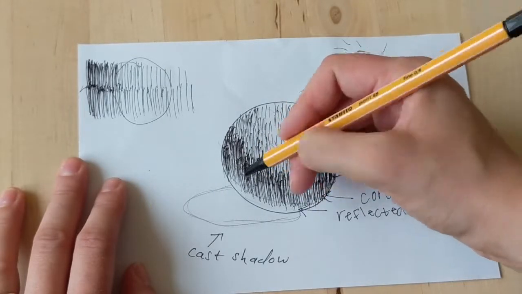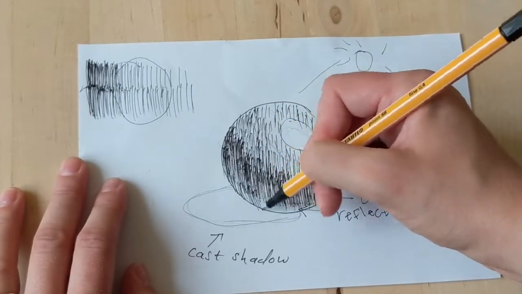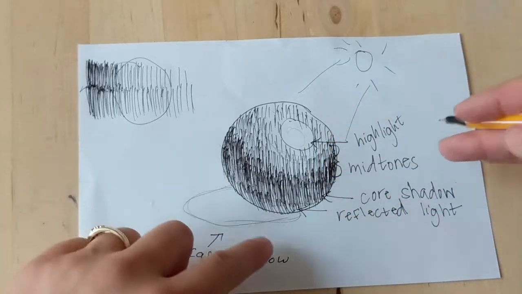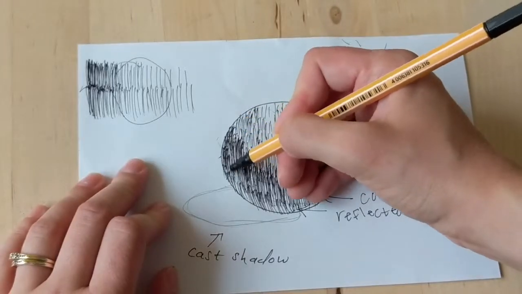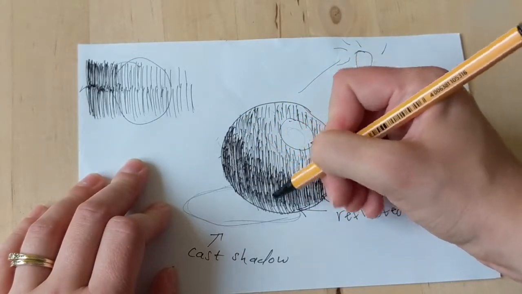Okay, and the very last region, that reflected light, is going to be slightly less dark than my core shadow because there's a little bit of light from the surface bouncing back up and lightening my object just a little bit.